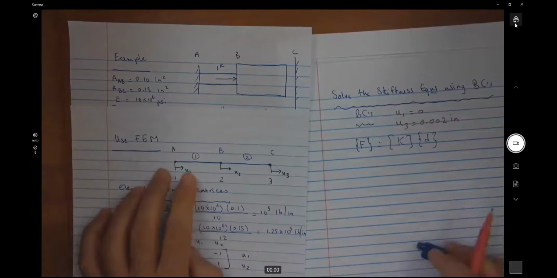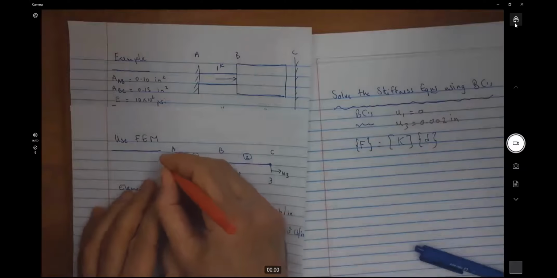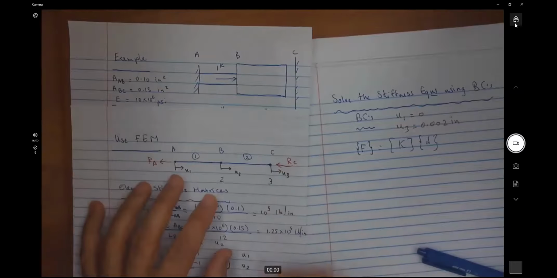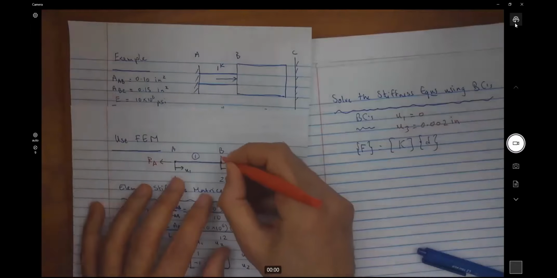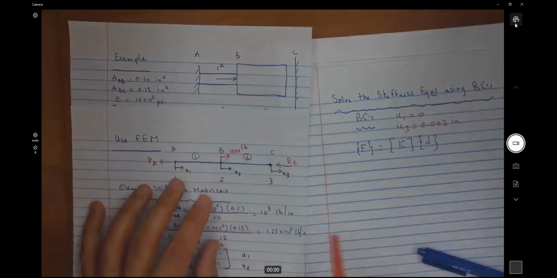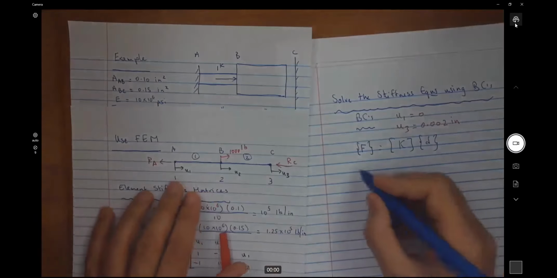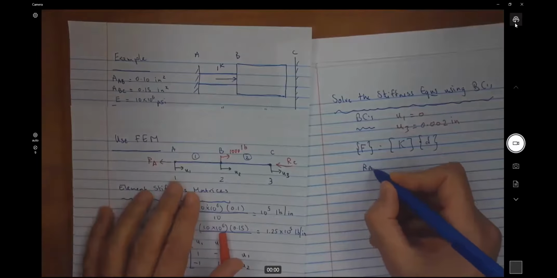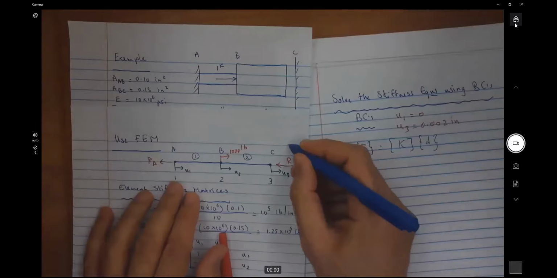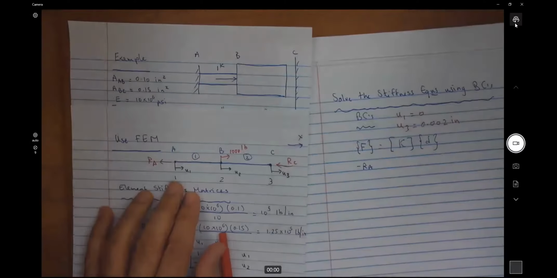I didn't show it on this diagram, but we can clearly show that there is going to be an RA, there is going to be an RC, and at B, we have this 1,000 pounds. So we can write F as RA with a negative sign, because this is my positive X direction.